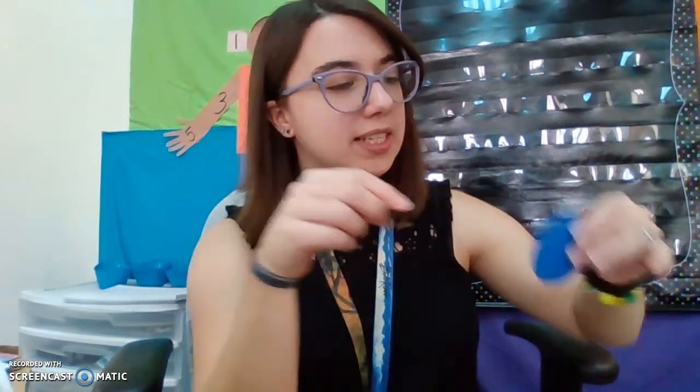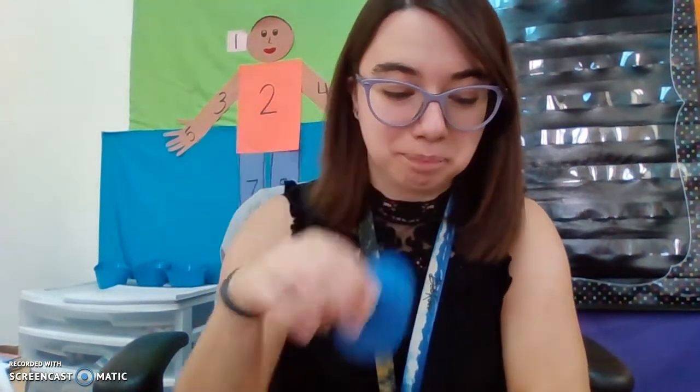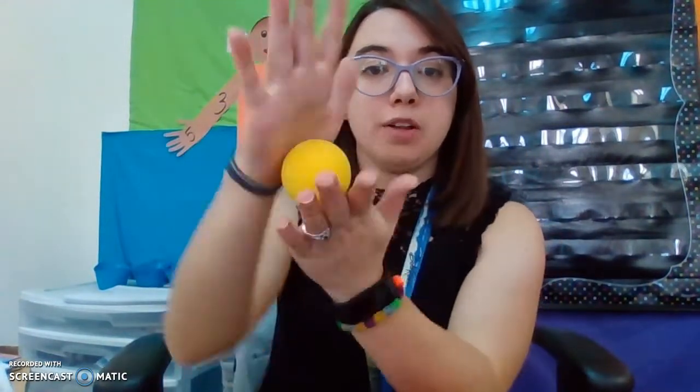Very cool. And what shape is this that's one curved line all the way around? Yeah, it's a circle. And we learned about a shape yesterday that has a circle on the top and a circle on the bottom, and it's round all the way around. Do you remember what that's called? It's a cylinder. Now, what shape is this that's a ball and it's round all the way around?